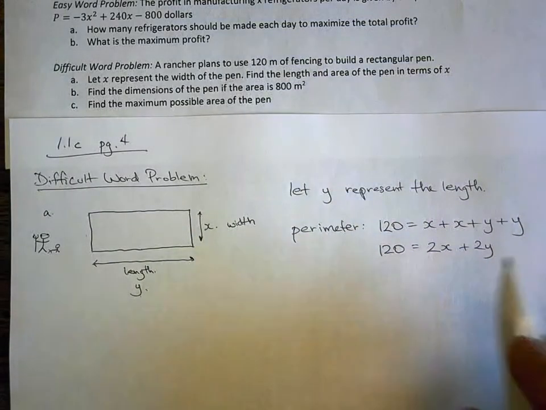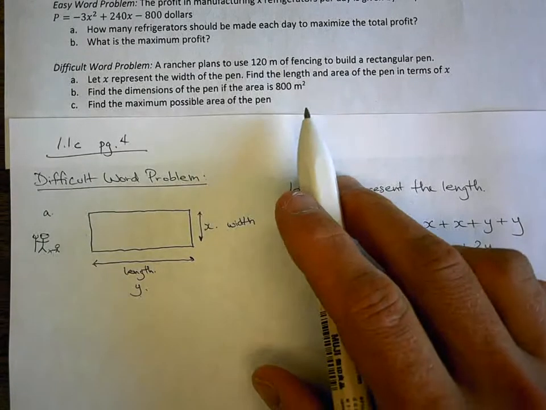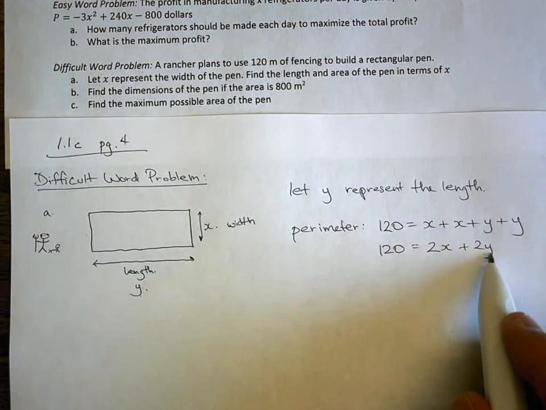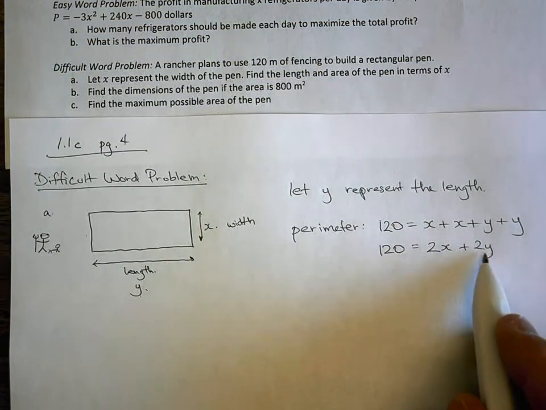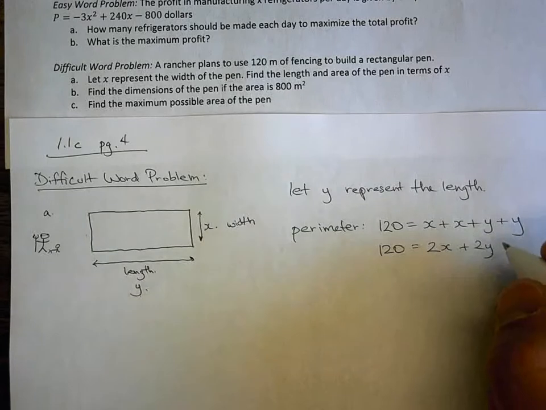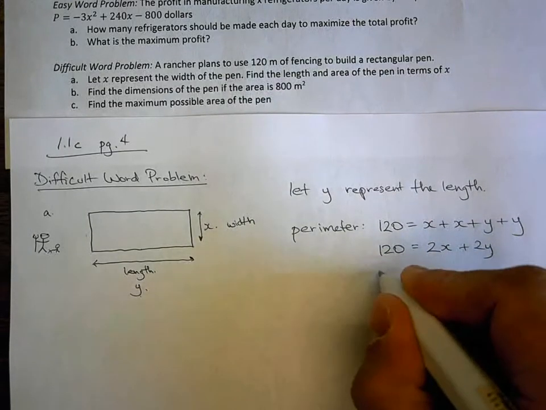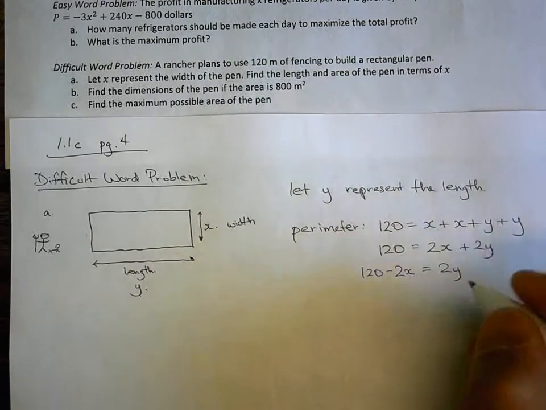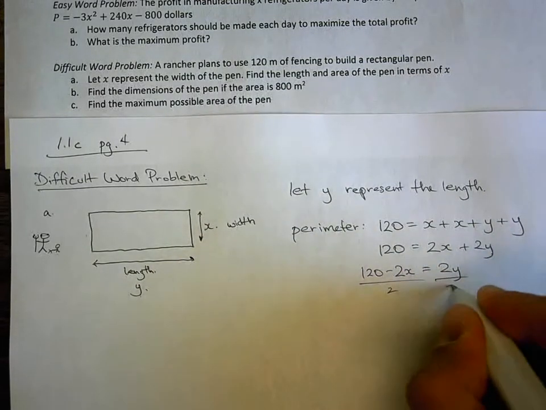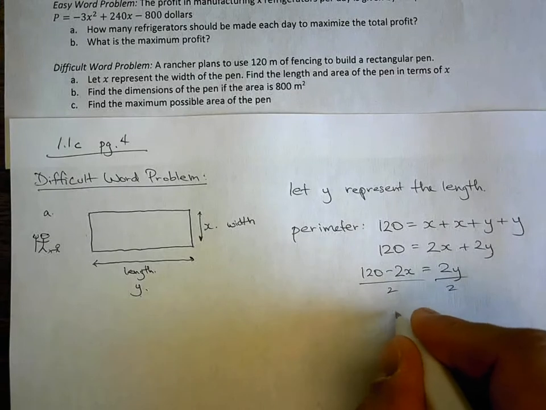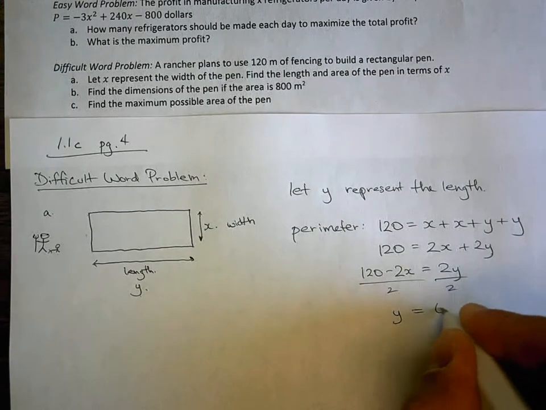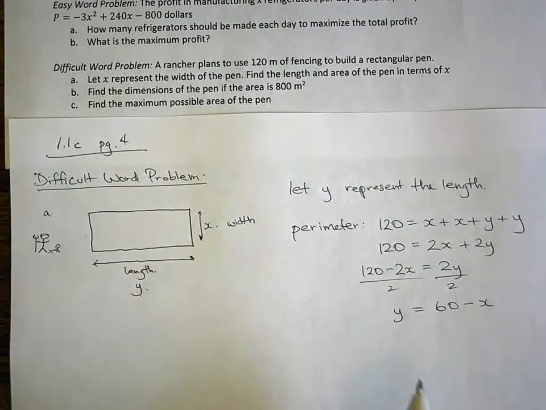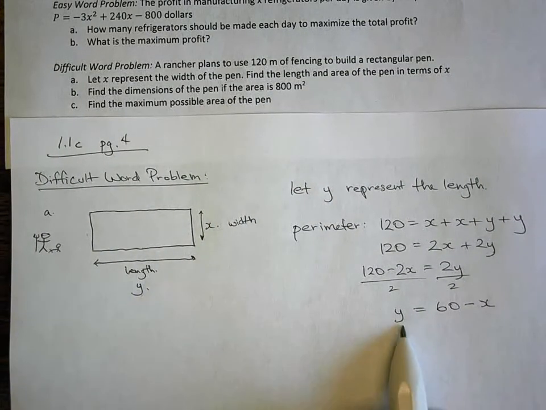So remember what the question was asking: find the length of the pen in terms of x. Well, my length is y, so I'm going to rewrite this to get y by itself. That's going to be 120 minus 2x is equal to 2y. I'm going to divide both sides by 2, so I get y is equal to 60 minus x. So look what I've done. I've rewritten the length in terms of x.